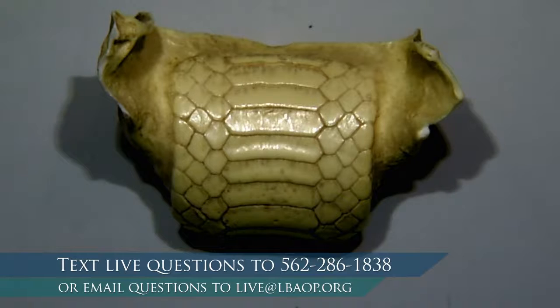If this ray had sharp teeth, then when it bit into a clam, those sharp teeth would all break. So these teeth are perfectly designed for the types of food that they eat. Excellent. Now we have a question from Alexa.